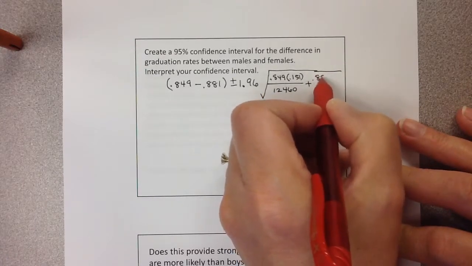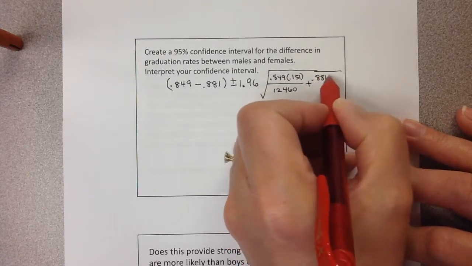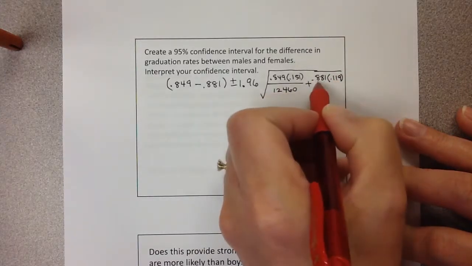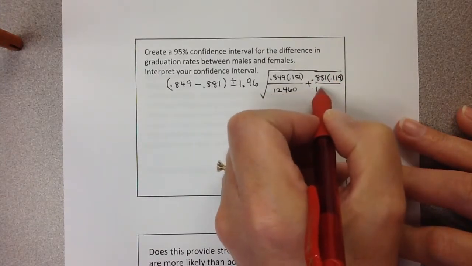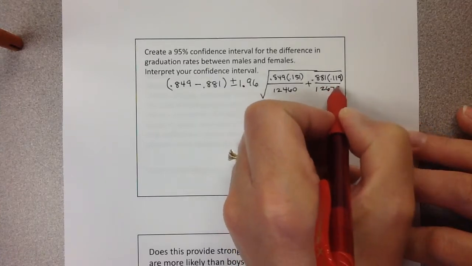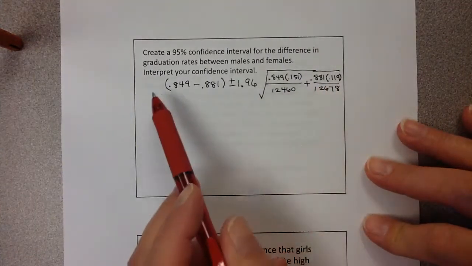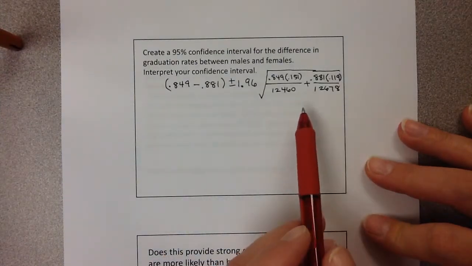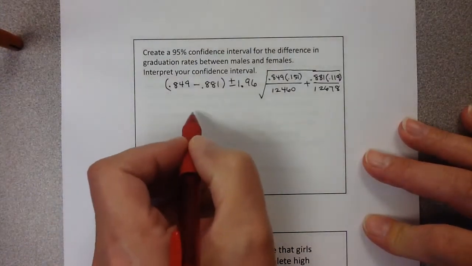So 0.881, p hat for females, times 0.119, the failure for females, over the number of females, 12,678.